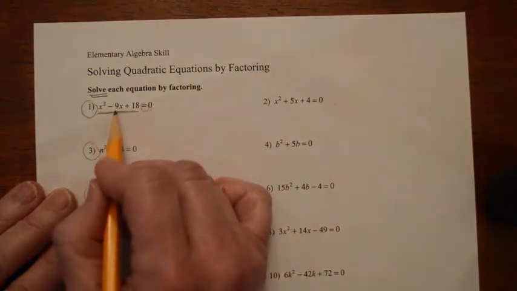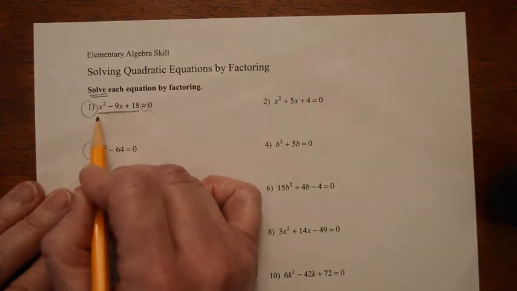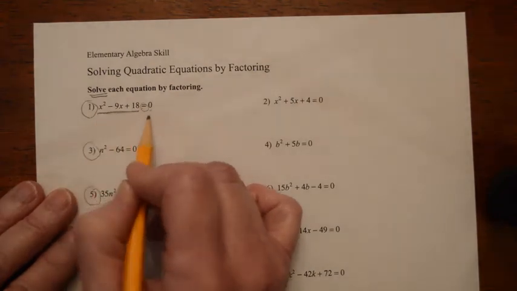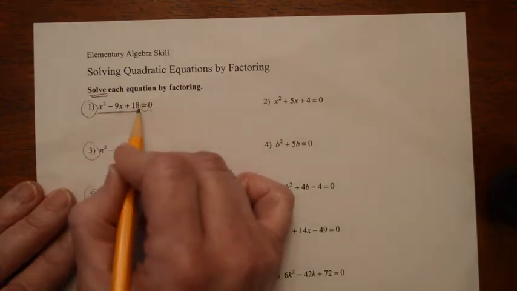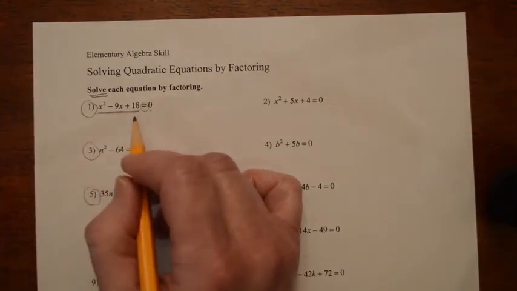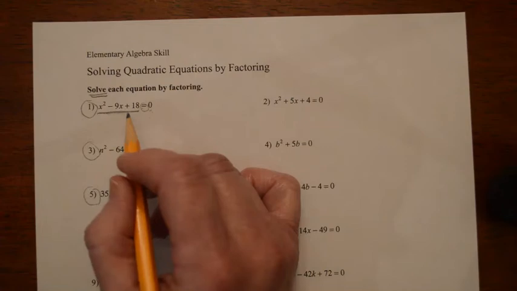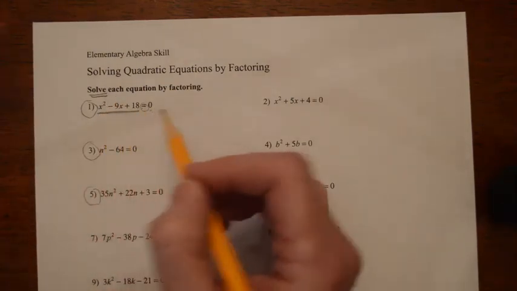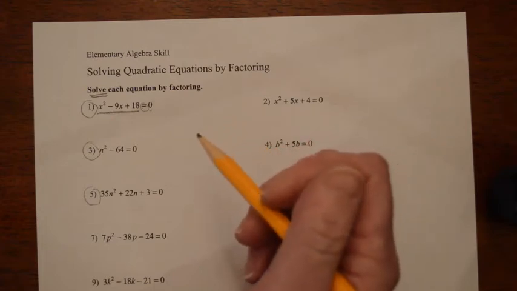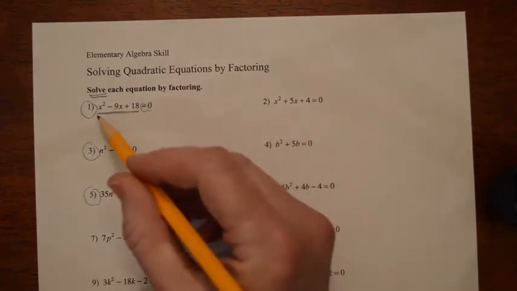All right, so then we have to factor this in order to get it into a product of things that equals 0. All right, so this is where we go through that same list of factoring that we've been repeating over and over again. So first thing we do is we look to see if there's a GCF. Hopefully you're saying no, there's not.